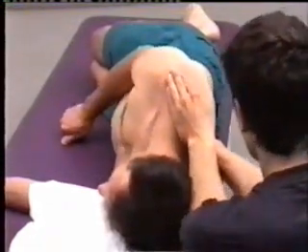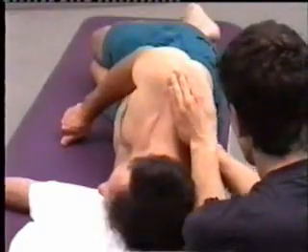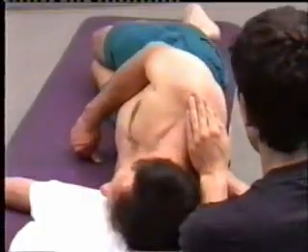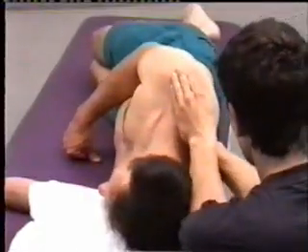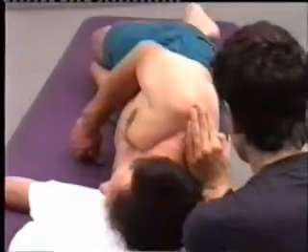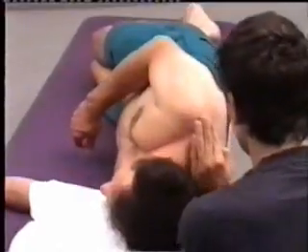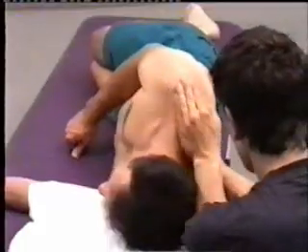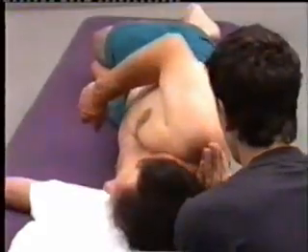Relax. And pull up your shoulder. Pull harder. Relax. And pull up. Fine. And pull up. Pull. Good.